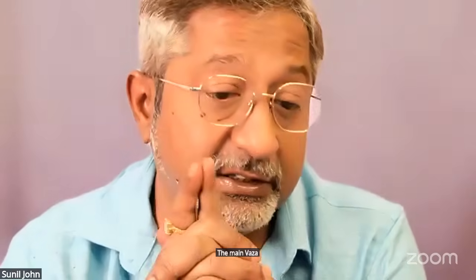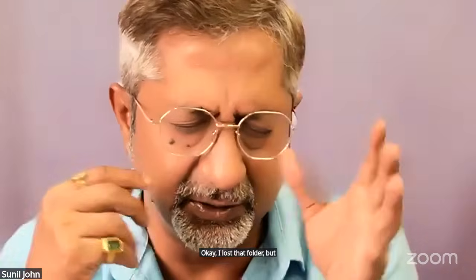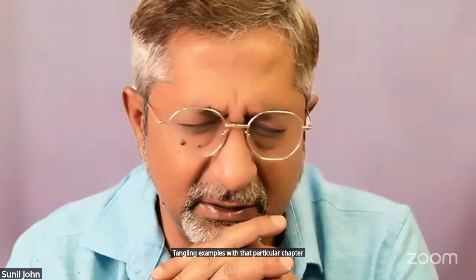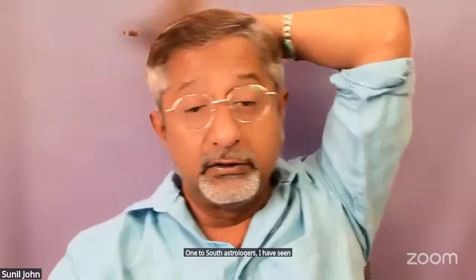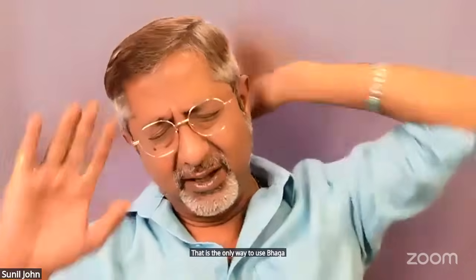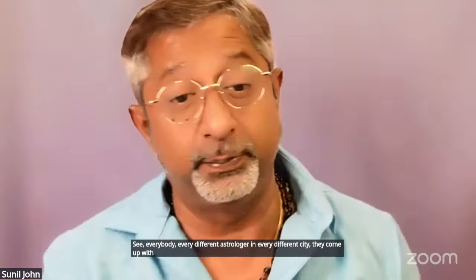And now, especially, of course, the main Badha technique of Jatak Parijatam. Okay, I lost that folder, but still I created a new folder. But I had stunning examples with that particular chapter 19, I think so. Jatak Parijatam, special rule given. But then it becomes a bit different level altogether. So South people, they believe that is the only way to use Badha. 1, 2 South astrologers I have seen. But see, every different astrologer in every different city comes up with their experience. So that is from Jatak Parijata, the classical work.